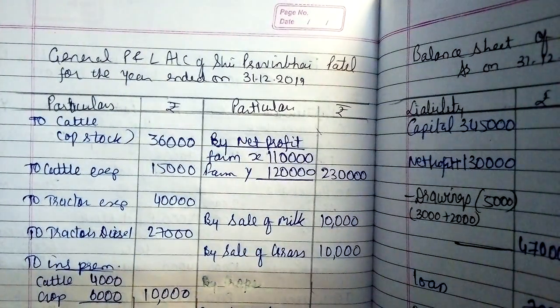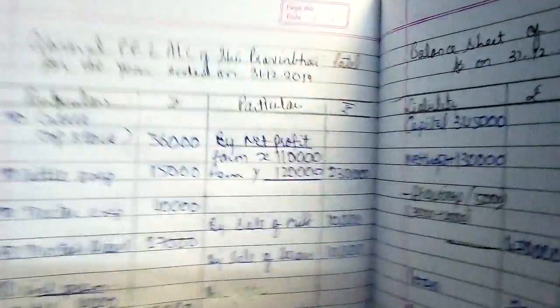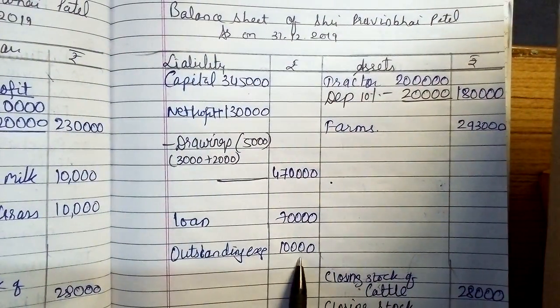See, outstanding expense is given in trial balance. It is not in adjustment. So only one effect, directly balance sheet liability side as outstanding expense.